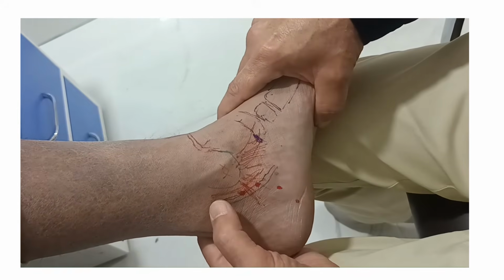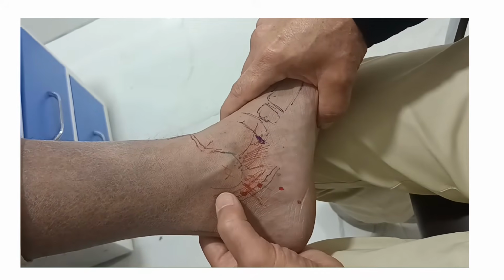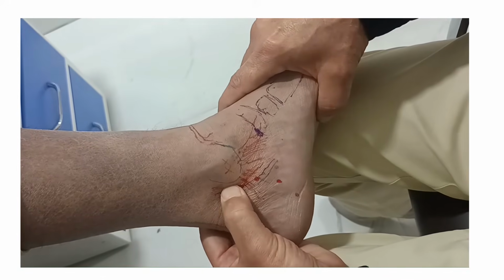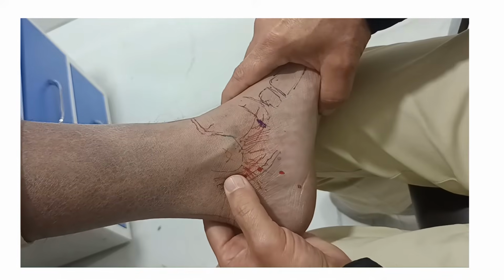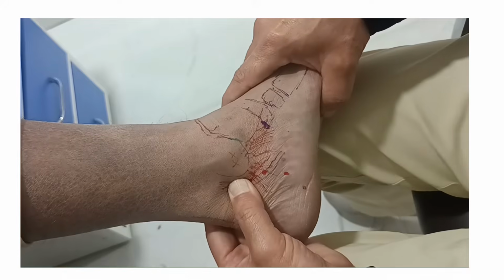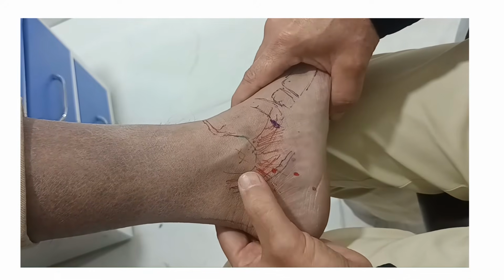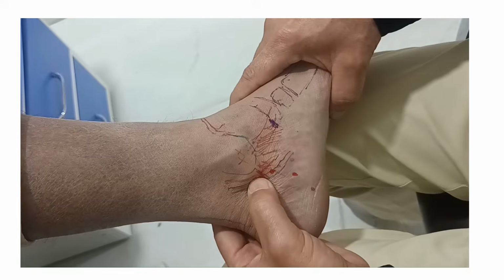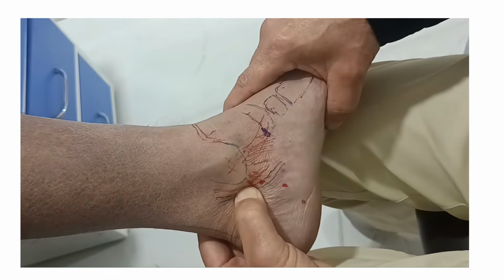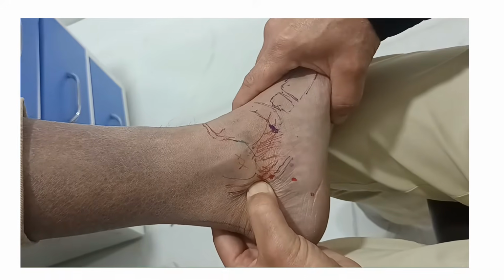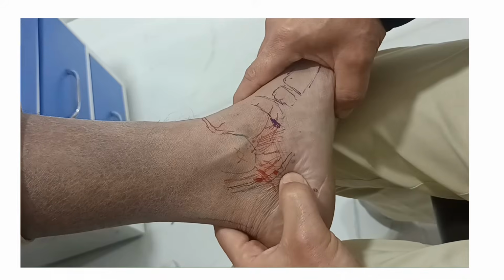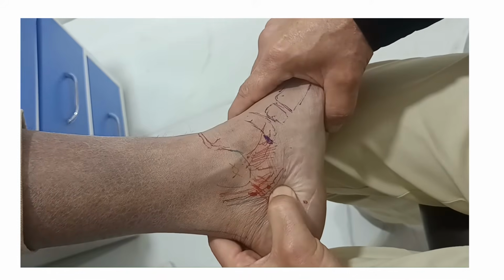Once I have palpated the deltoid, I start palpating the three tendons which are behind the medial malleolus. First is the tibialis posterior, then you feel the FDL and the FHL. If there is any tenosynovitis of these tendons, it can be appreciated here. Then just behind the medial malleolus here, if there's tenderness, it may be due to tarsal tunnel syndrome.